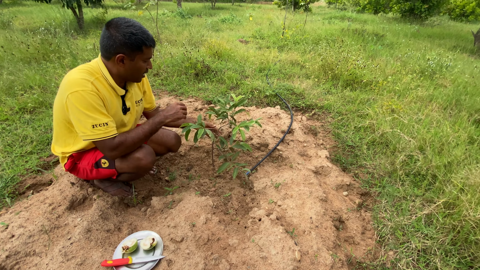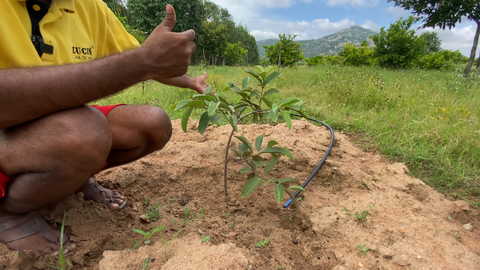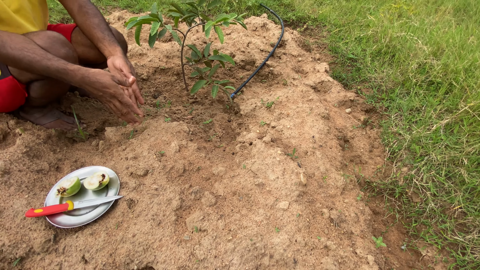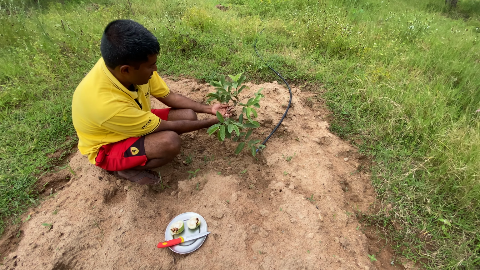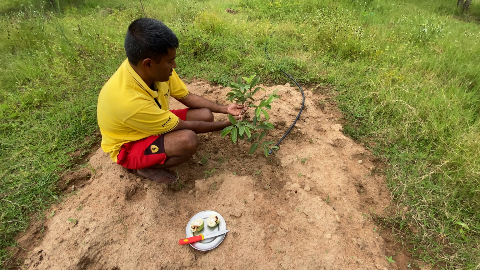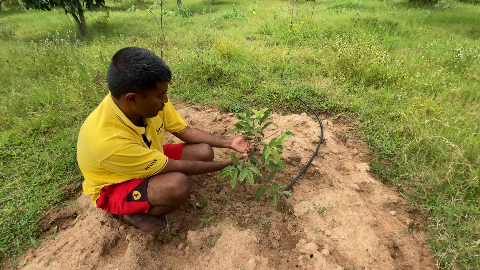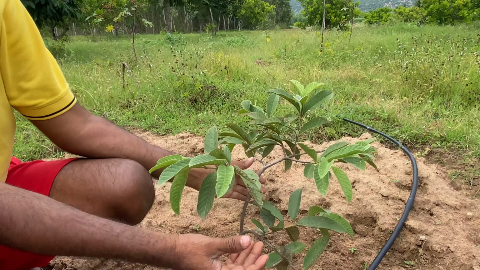But I suggest 2 poles is enough. I can put 1 pole here and 1 pole there, and from the beginning itself we can tie all these branches to the supporting pole. That is how we can start growing.